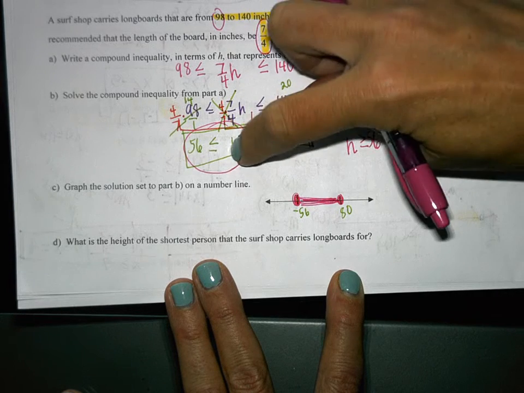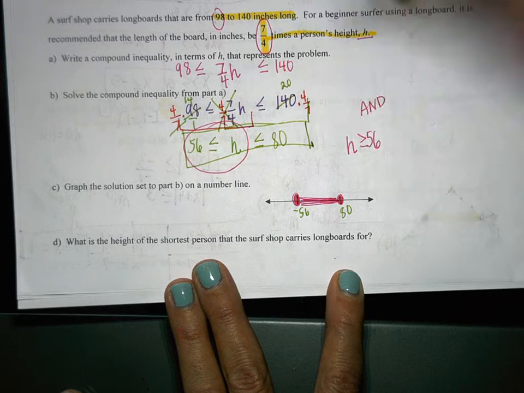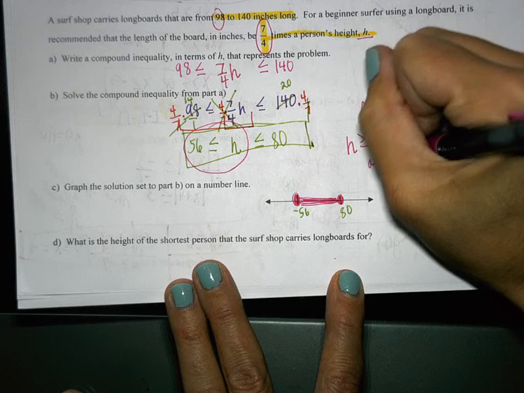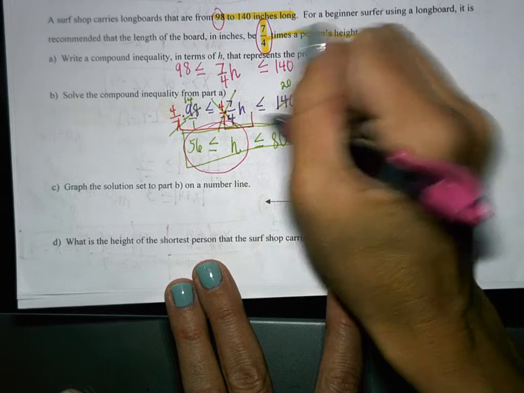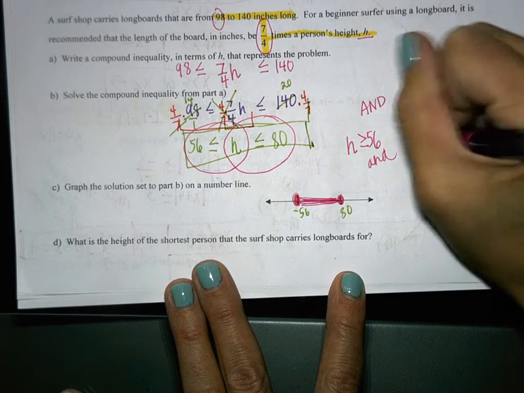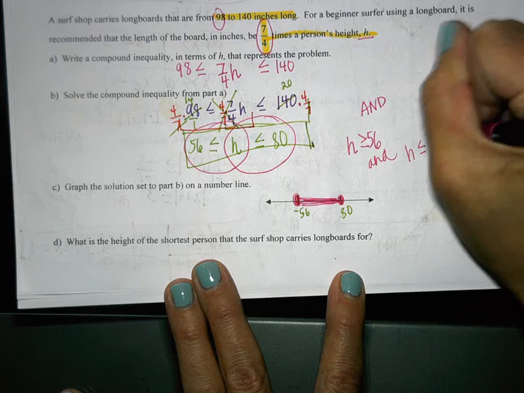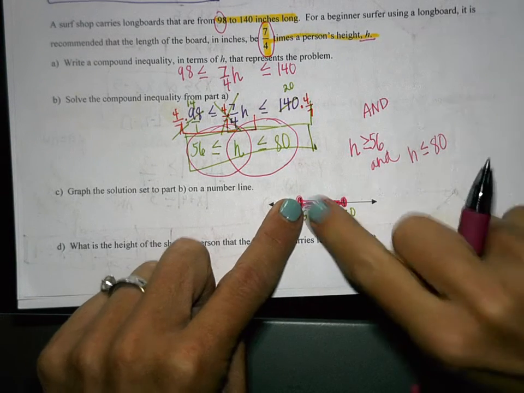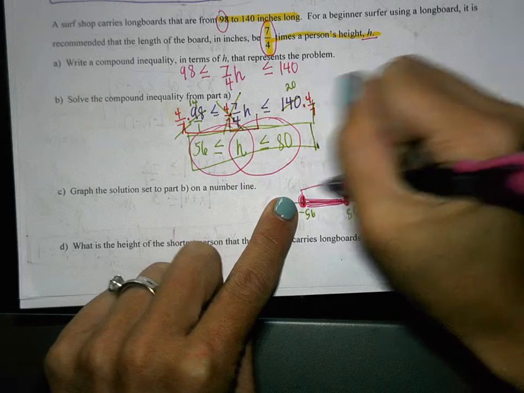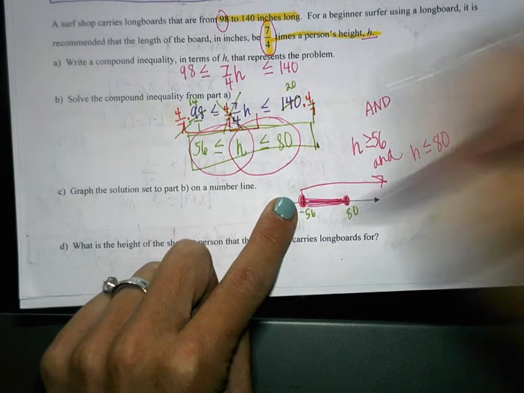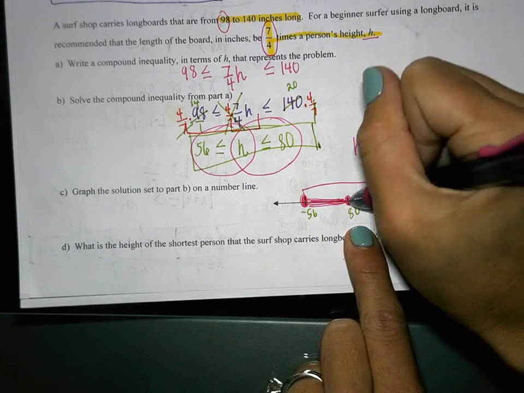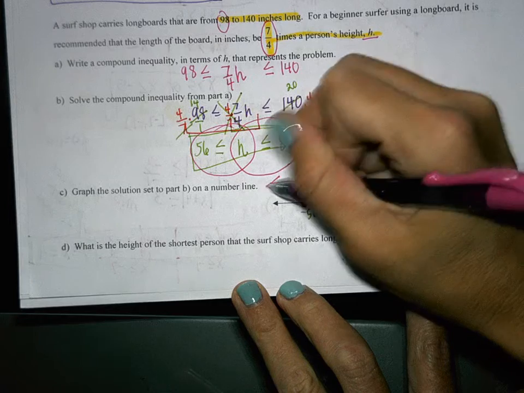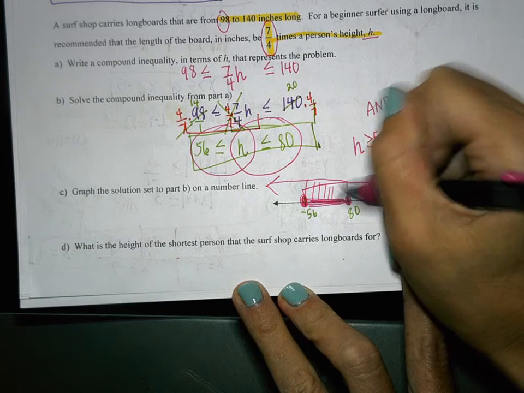So this is saying h is greater than or equal to 56, and on this side, h is less than or equal to 80. Here we have a closed circle, greater than or equal to 56, and then h is less than or equal to 80 going that way. You can see that they do overlap in the middle.